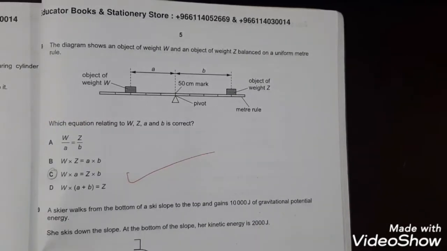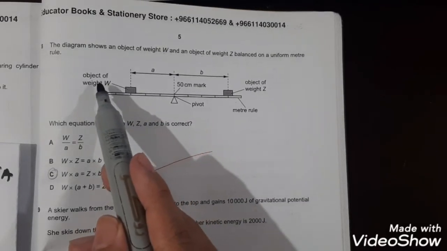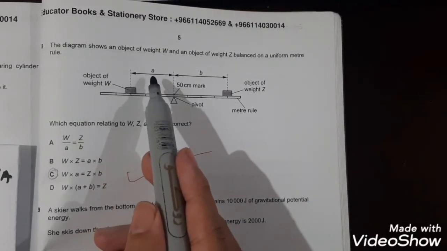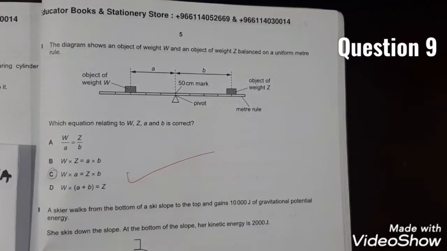So over here we will do weight W multiplied by A is equal to Z multiplied by B. So C will be the correct answer.